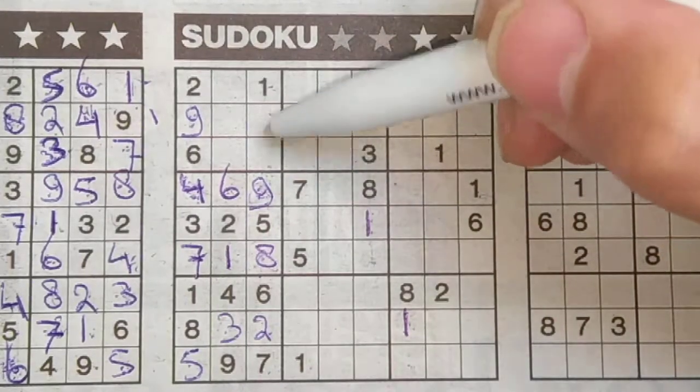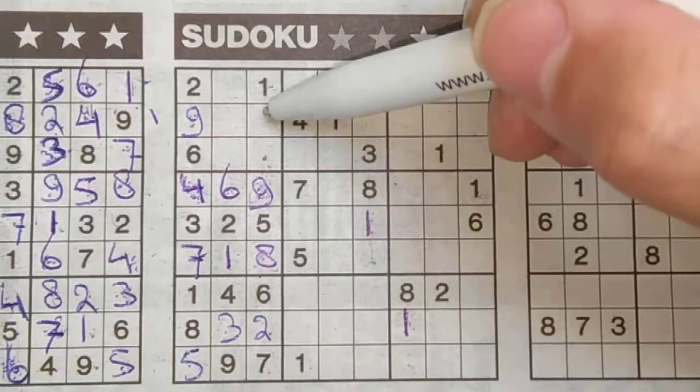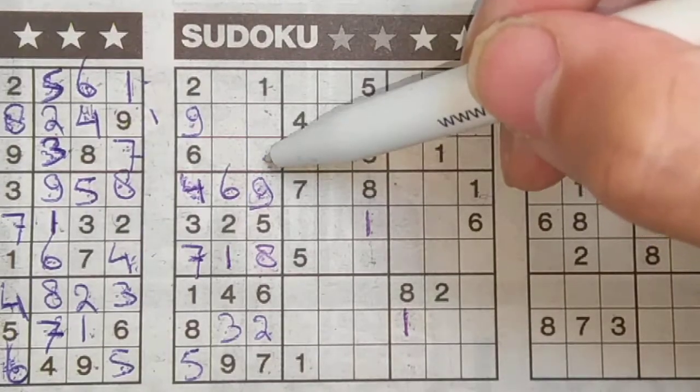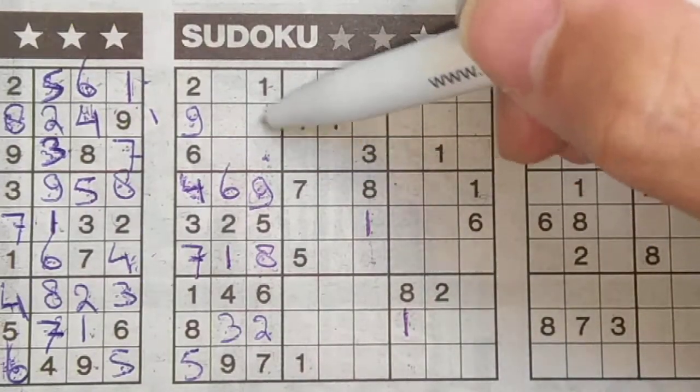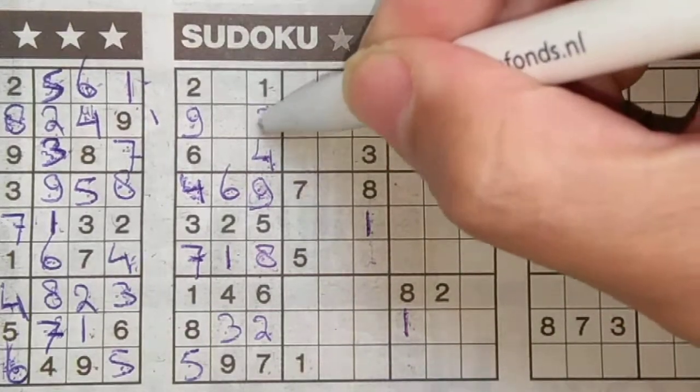2 boxes left for this column for the numbers 3 and 4. We have a 4 here, no 4 there. 4 should be here, and the 3 goes there.